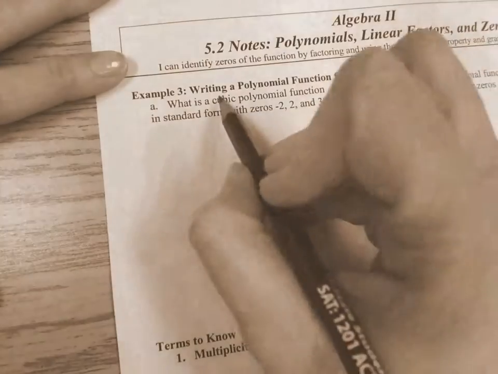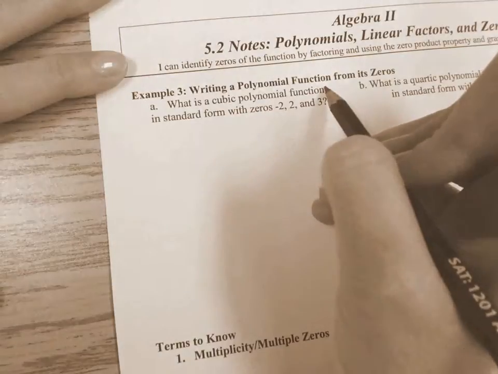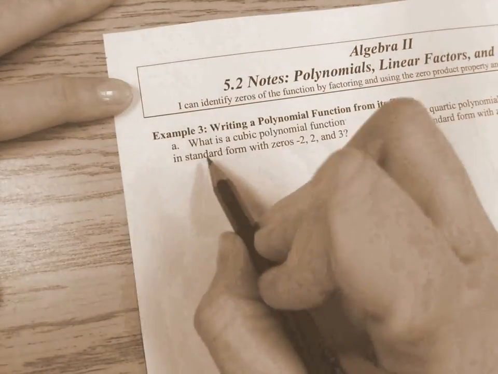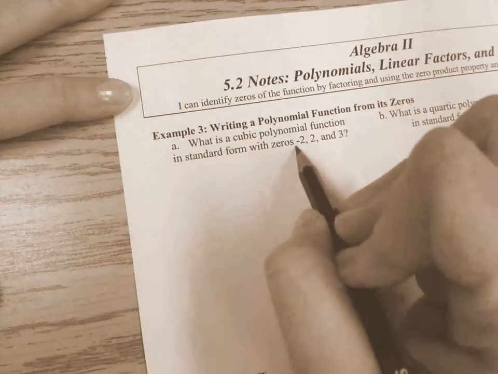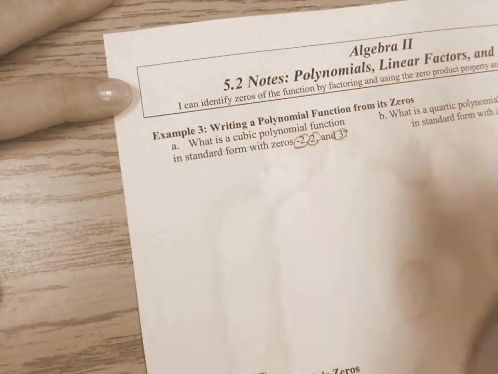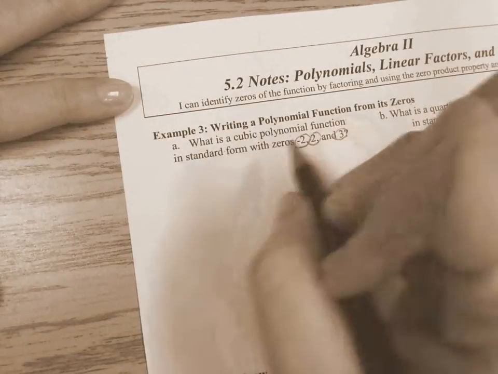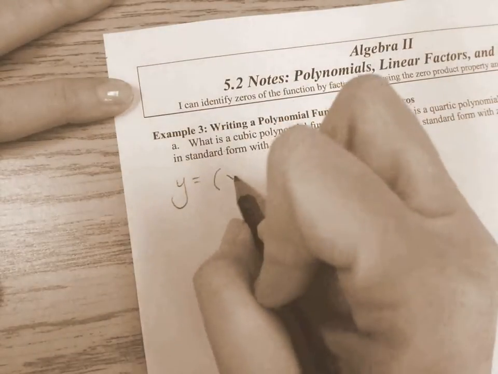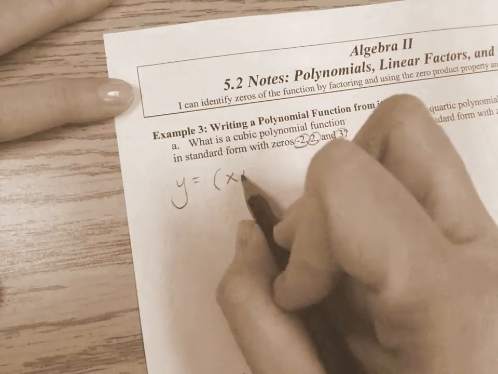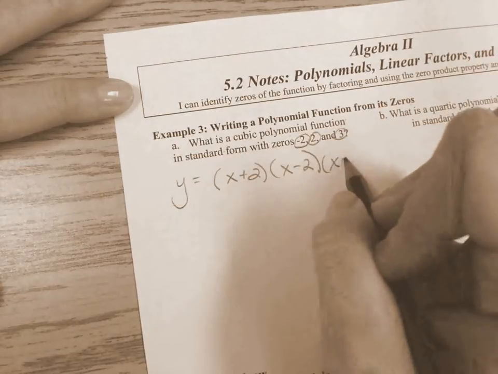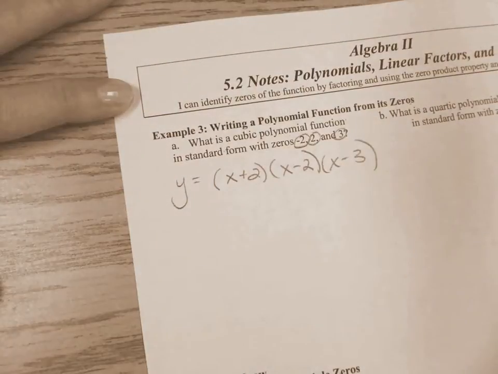For example 3, we'll write a polynomial function from its zeros. What is a cubic polynomial function in standard form with zeros negative 2, 2, and 3? You'll recall to write these as factors, we can set up an equation, so that would look like x plus 2. We do the opposite, x minus 2 and x minus 3.